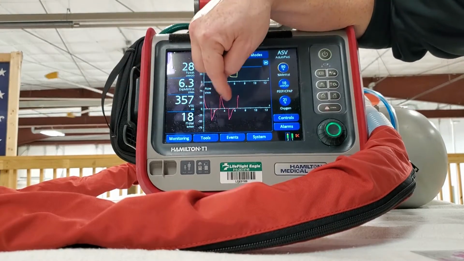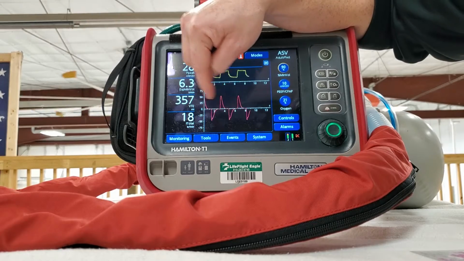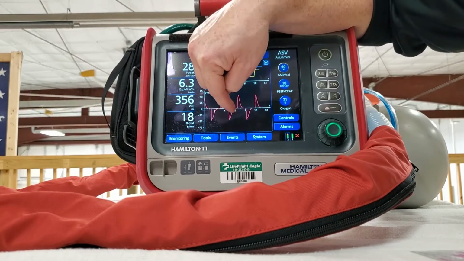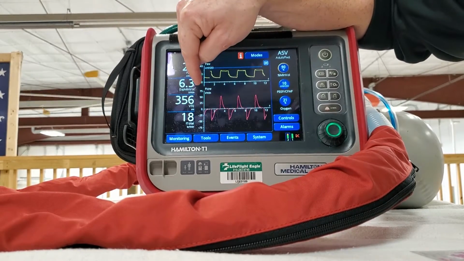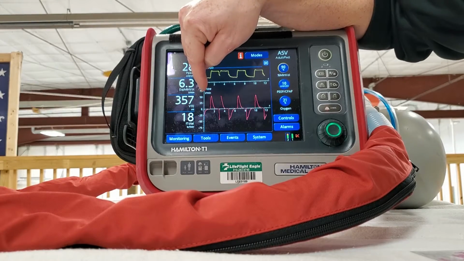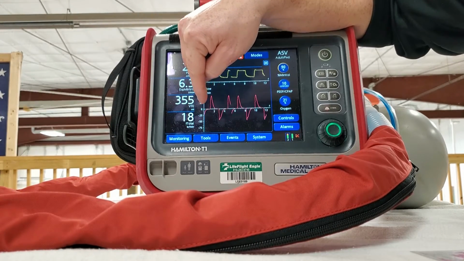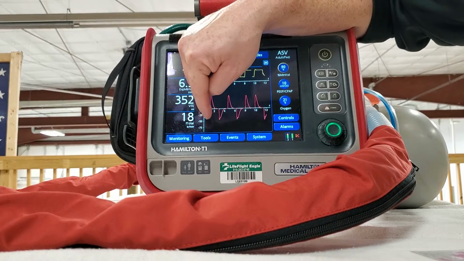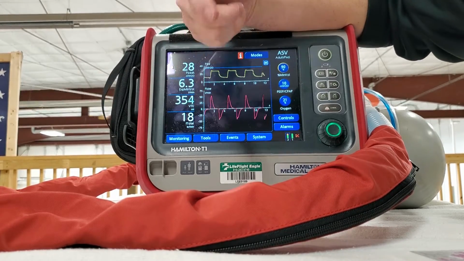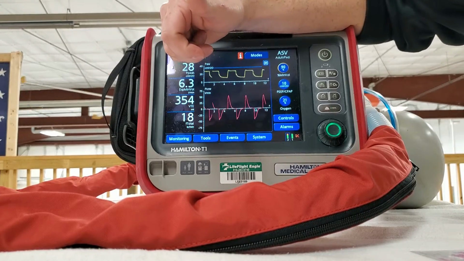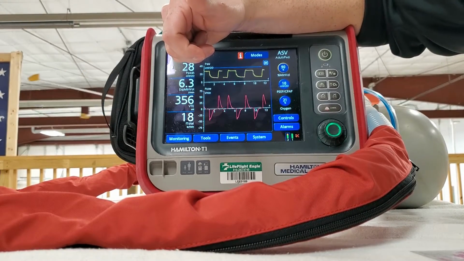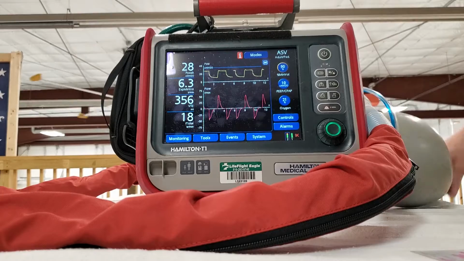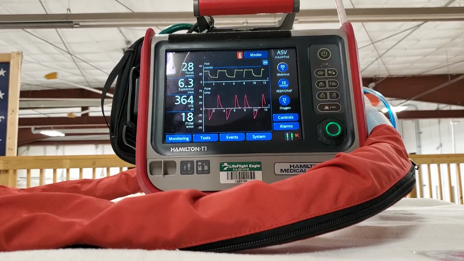You can see I've got this much air going in, this much air going out, and this is flow in liters per minute. I got roughly a little over 50 going in and a little less than 50 going out. That makes sense looking at our resistance and compliance, that we have a little bit of air left in this. As you can see, it stays blown up.